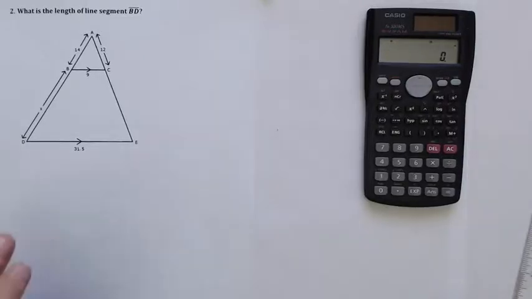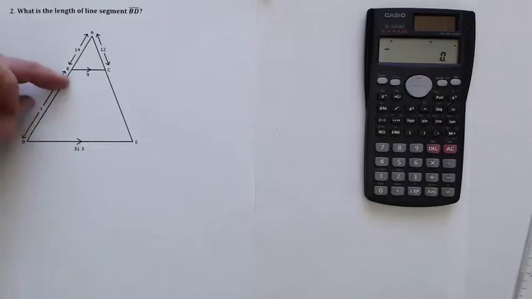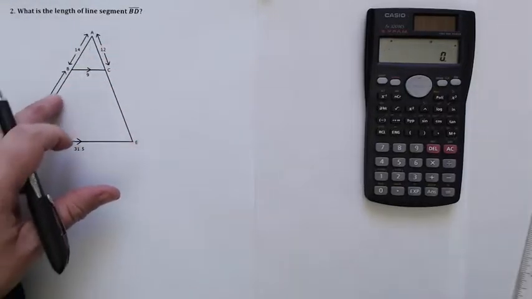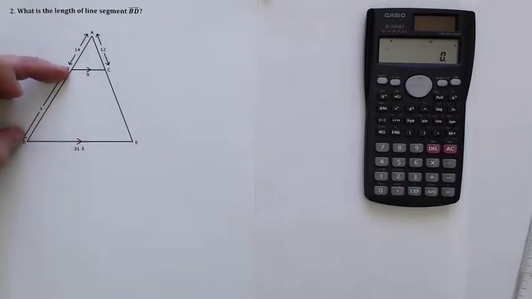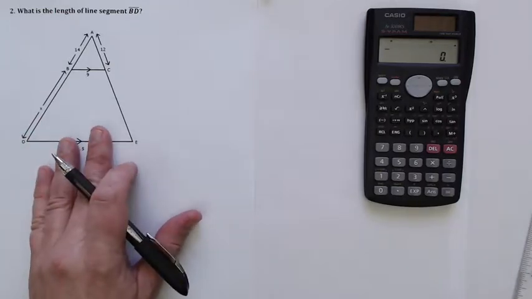Hey guys, we're going to use similarity again to solve some information. We want to know the length of line segment BD, which is just this section, not of this whole big triangle, but just this part of this triangle here. And we're going to use similarity to do it, but first we have to show that the two triangles are similar. And how can we do that?